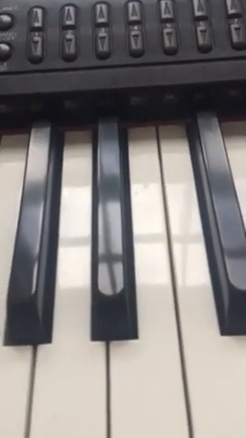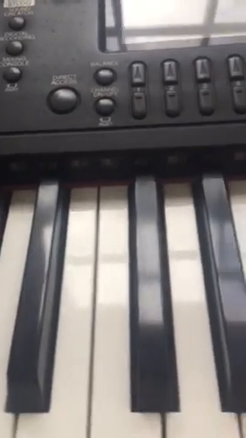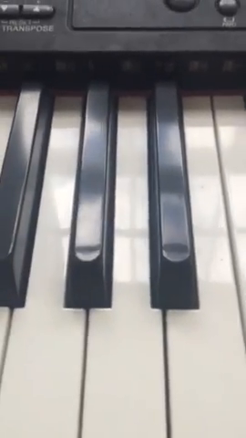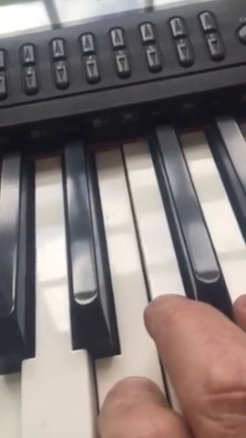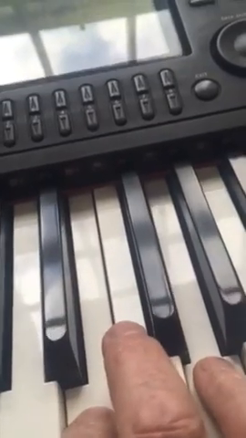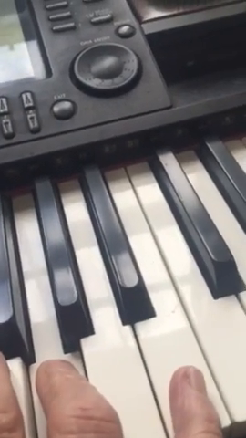Now chords in the major key are generally built up in triads. So if we're talking about the chord of C major, we'll build it up in thirds. 1, 3, 5. We get a major chord, but we don't in fact have to stop there.